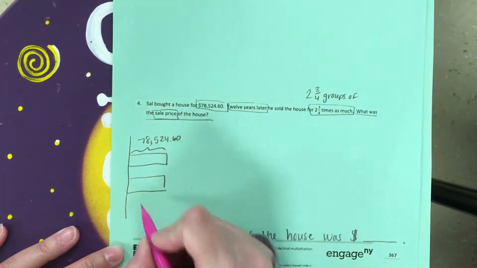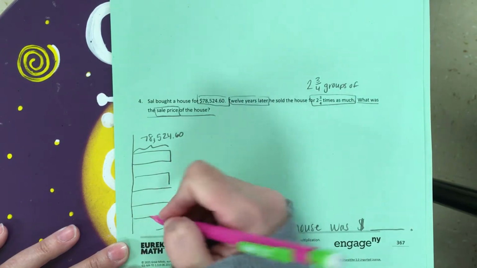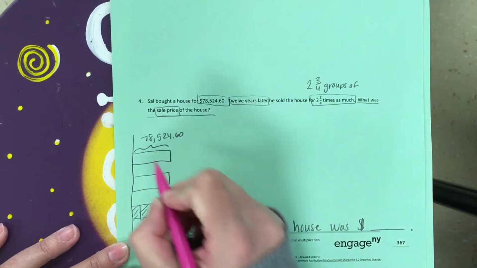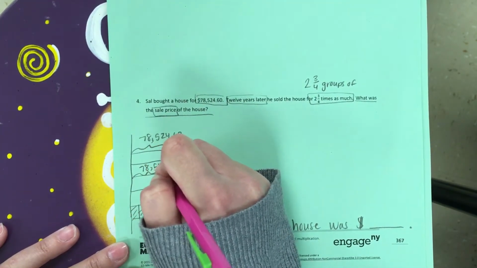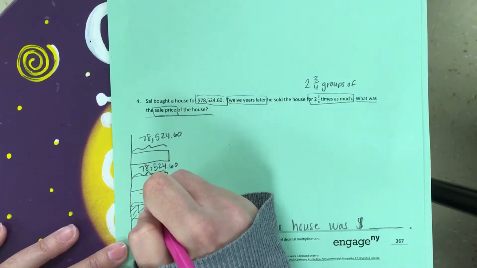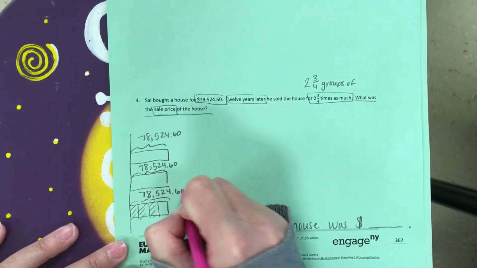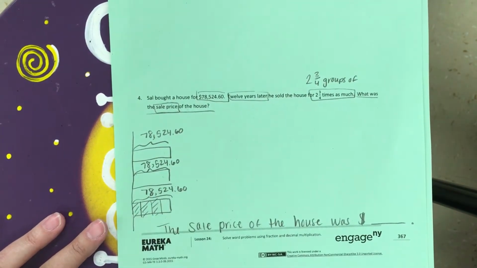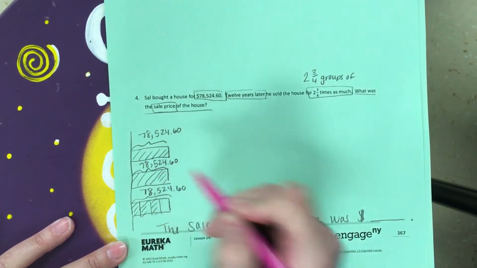So here's one group, 2 groups, and then we can show 3/4 of the third group. So the total for each of these, of course, is the same, $78,524.60, because each of those tapes is the same size, the same shape, and the same value. Okay, but then we see there's 2 groups of that and only 3/4 of the last group there.